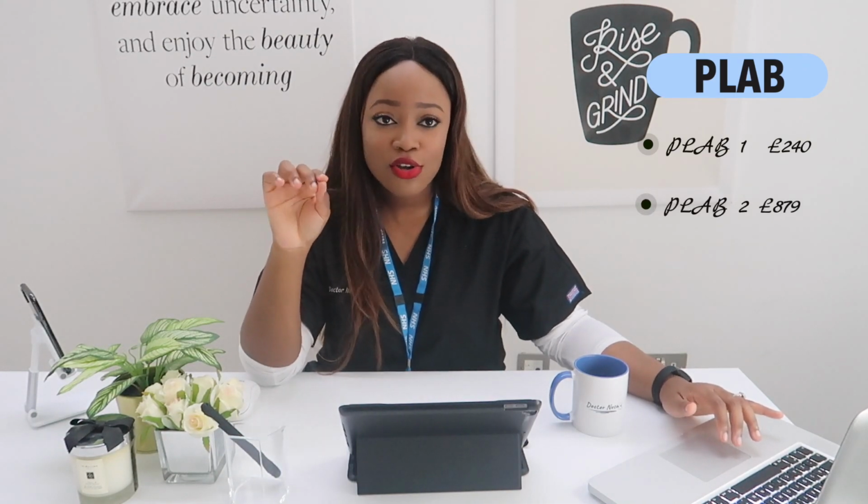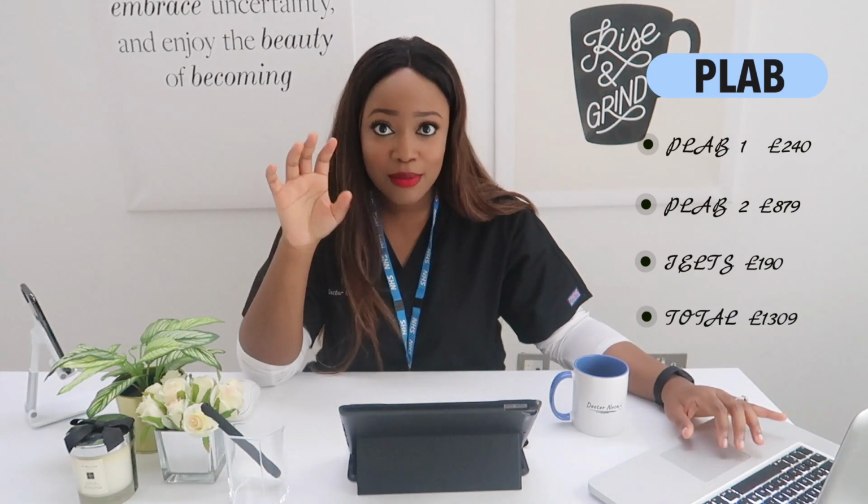Costs. Now, costs. Very important consideration. PLAB 1 costs, as of 2021, £240. PLAB 2 costs £879. OSCE costs £190. So you're looking at a total minimum of £1,309 to take PLAB.